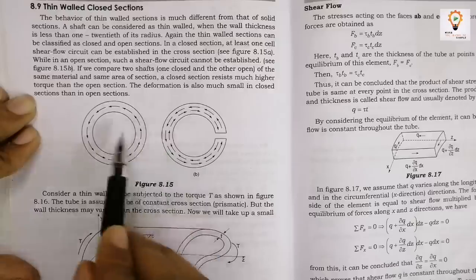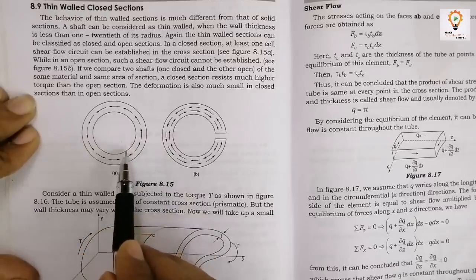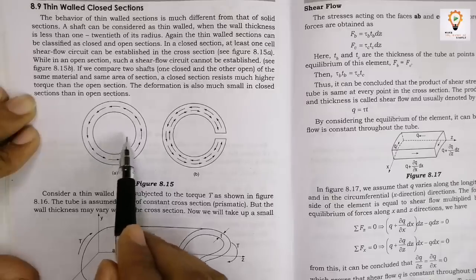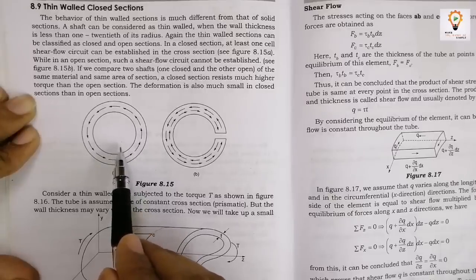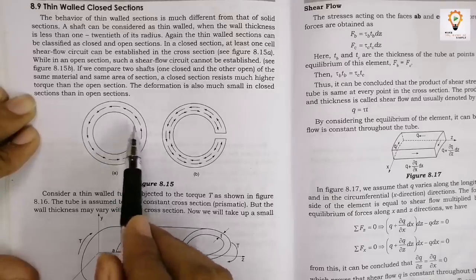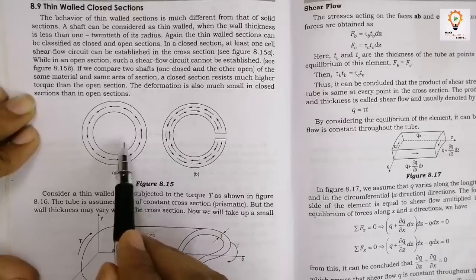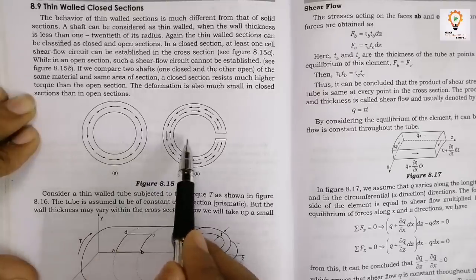So this closed section resists much higher torque than the open section, and also the deformations after the application of torque are very much less in closed sections than in open sections.